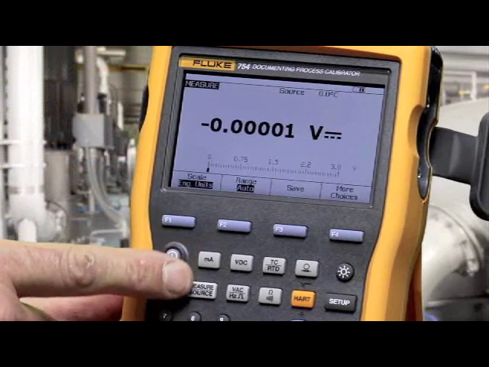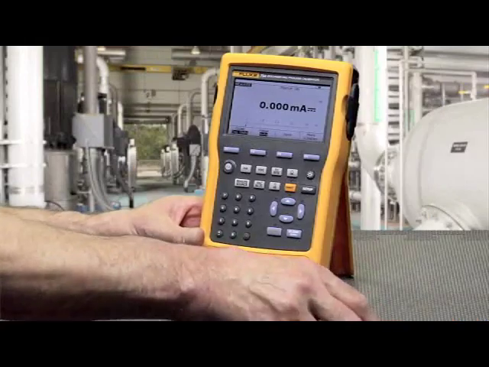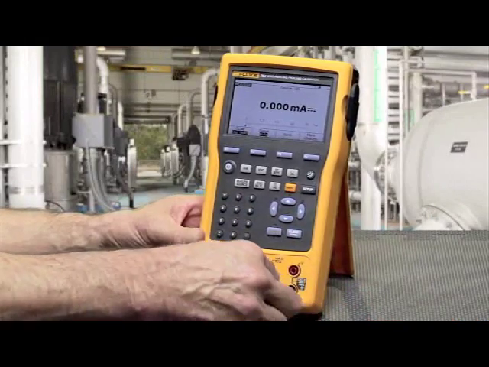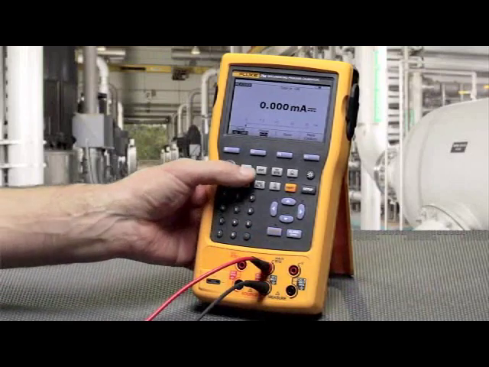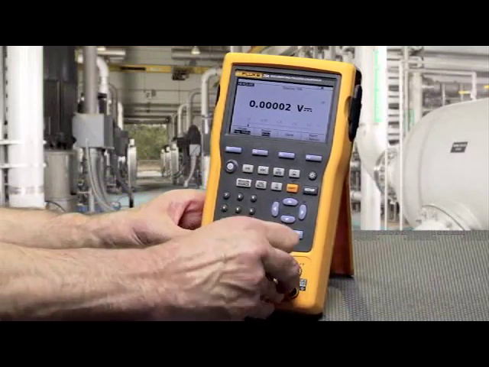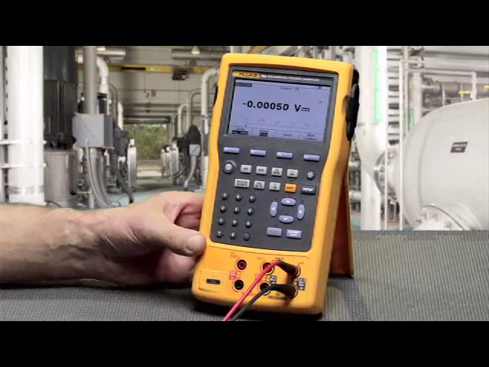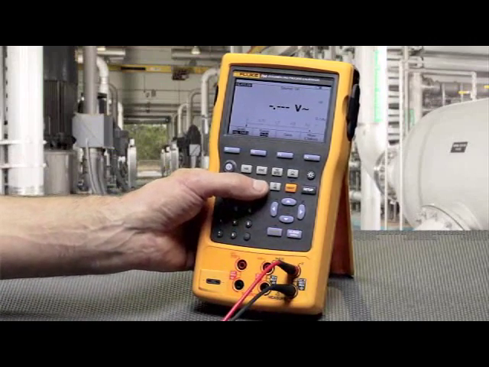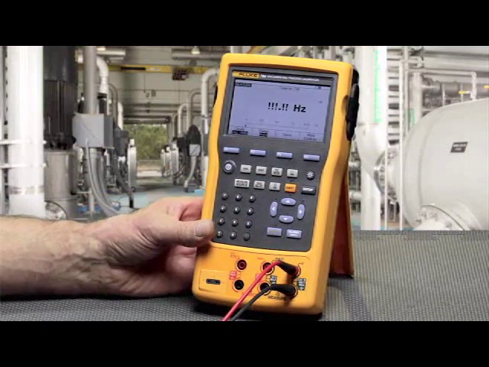To measure milliamps, select milliamps and make your connection to the input-output terminals. Measure volts DC. Measure volts AC and measure frequency.